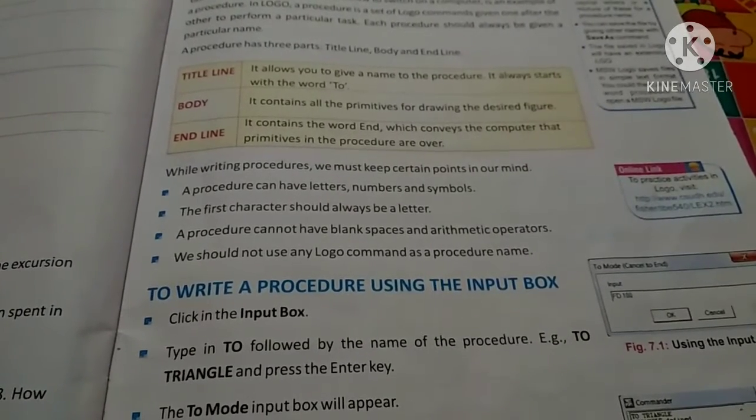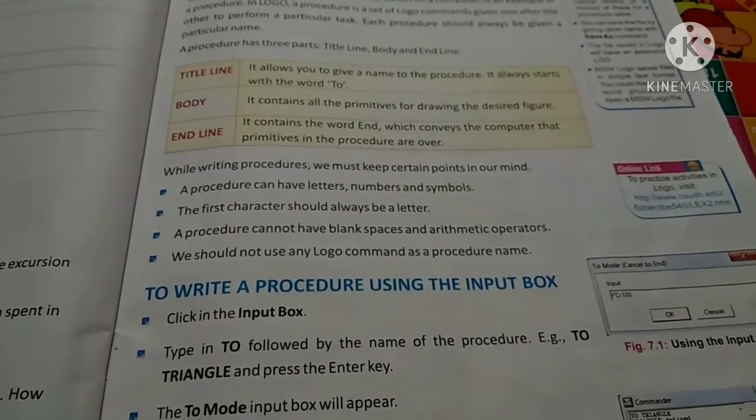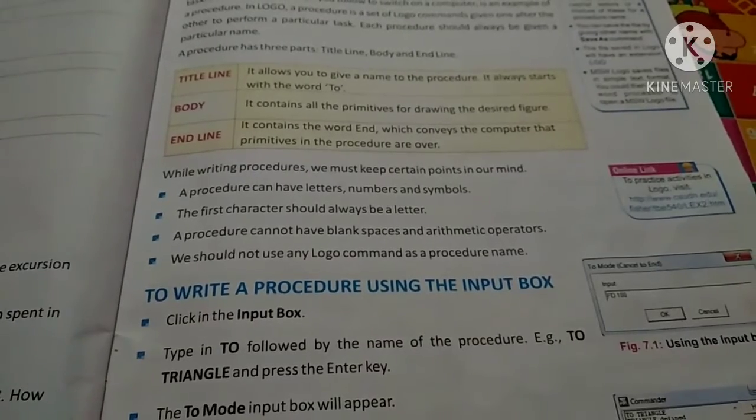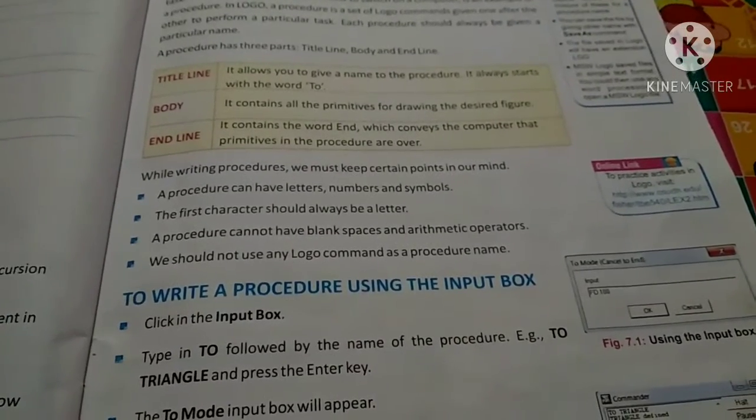Next, we should not use any logo command as a procedure name. For the procedure name you will not use any logo command. You have to write a name like triangle or circle.